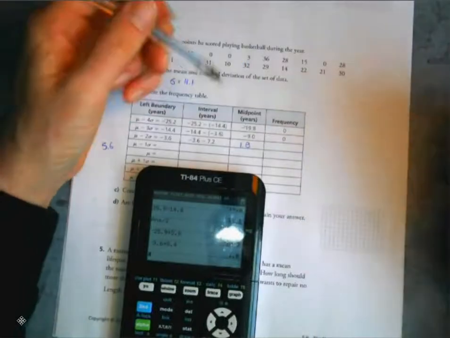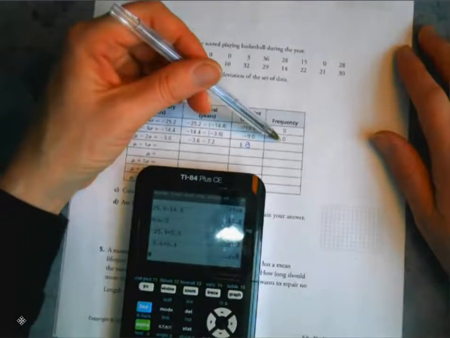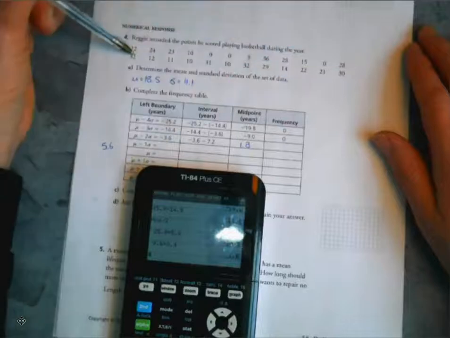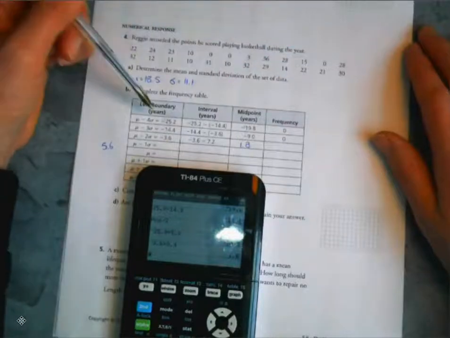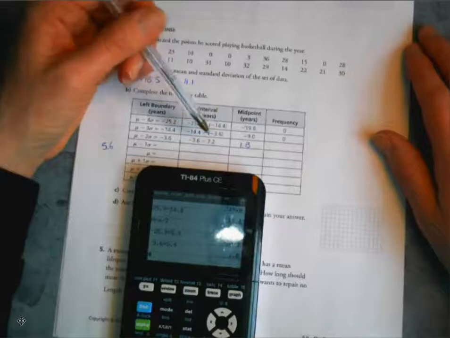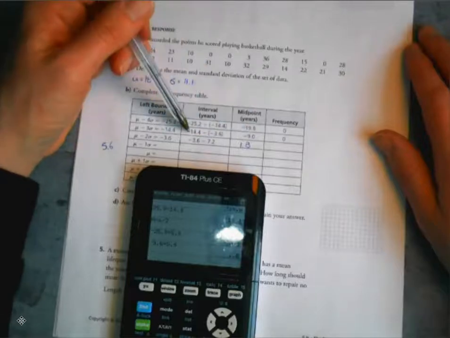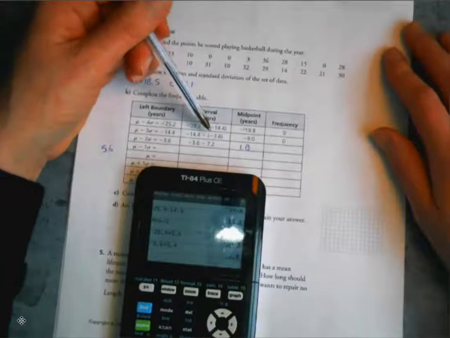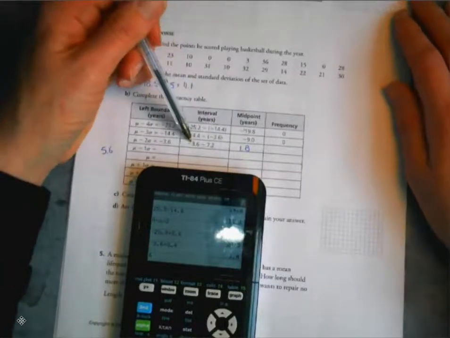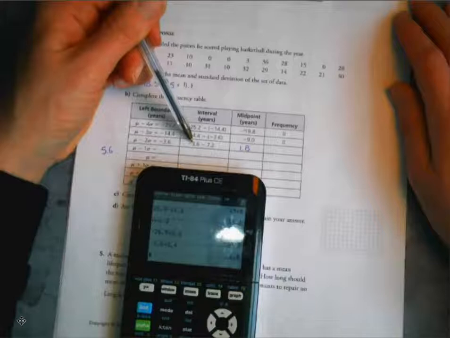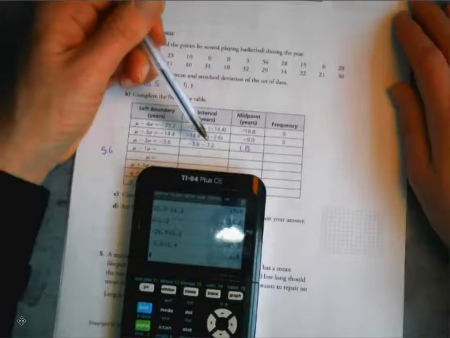And then what you want to do is, so for the initial ones, they had frequencies of 0, and that's because there are no values in this set of data that fall between like negative 25 and negative 14.4. And same thing for negative 14 to negative 3, because you can't really score negative points in a basketball game. So basically then here we would look and say, are there any values between like negative 3 and 7?